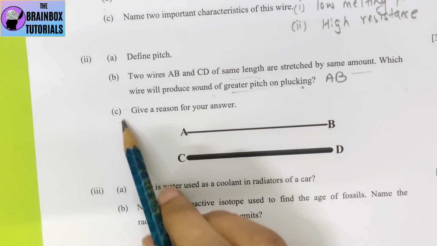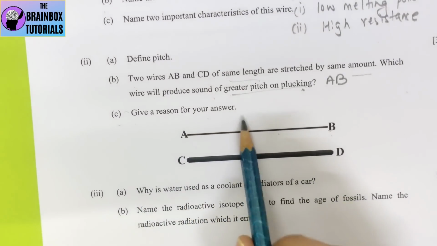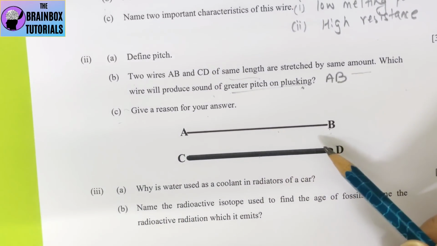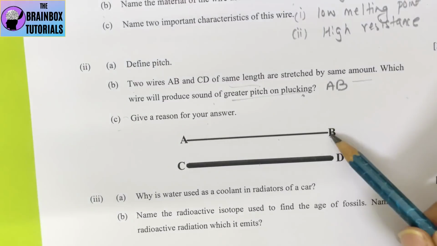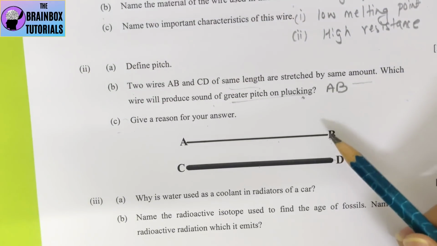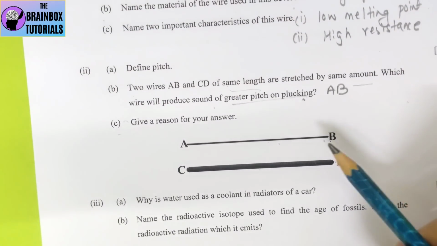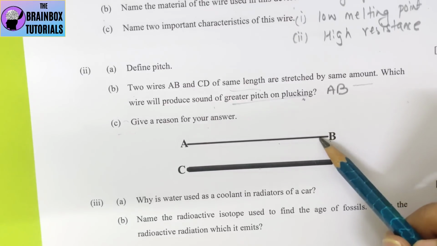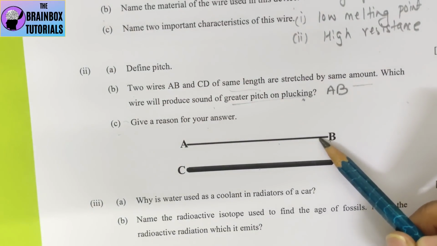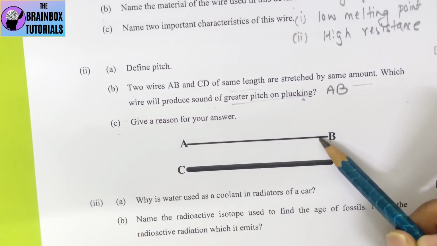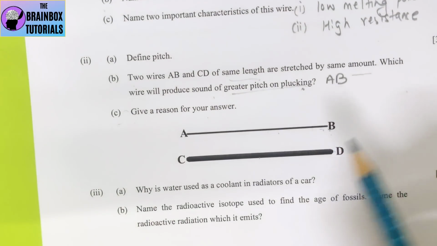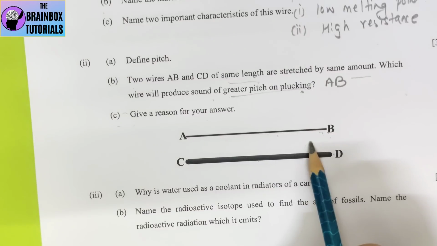And in part C, we have to give a reason for your answer. The answer will be that AB is thinner than CD. That means it is in high tension and it has a greater frequency. And we know that pitch is dependent on frequency. The more the frequency or the more the tension, the more will be the pitch. That is why AB will have a greater pitch.